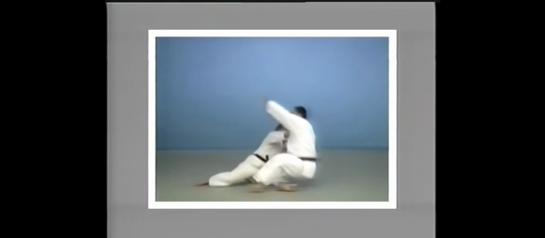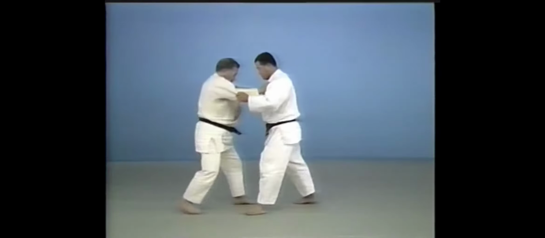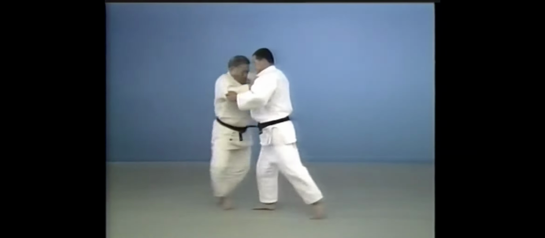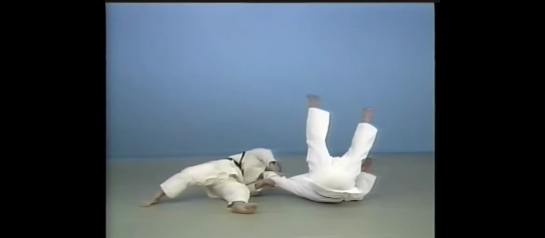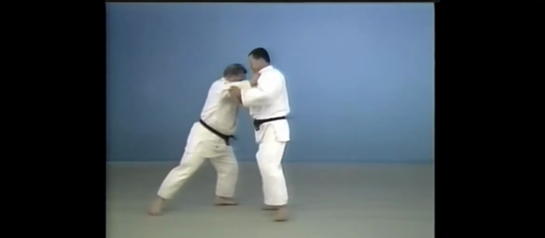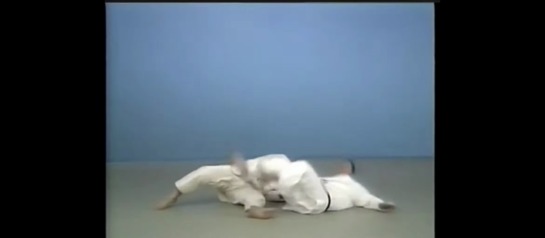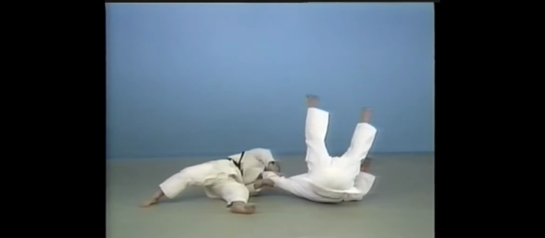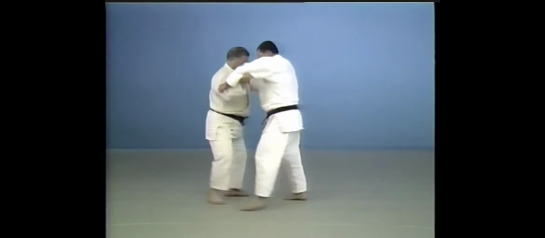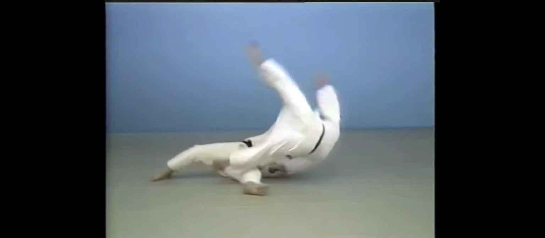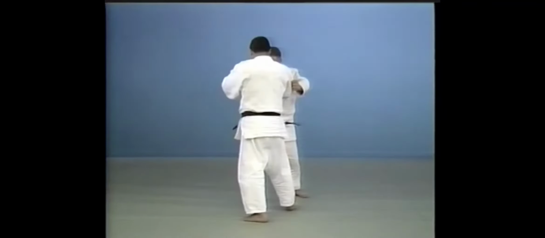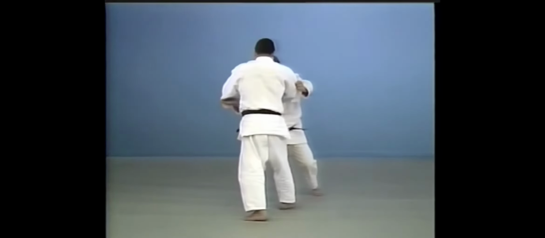Tani Otoshi. In Tani Otoshi, you step behind both legs of your opponent in a sacrificing motion, then throw him down directly behind. If you can push his elbow up, it becomes even more easy to make him go off balance and fall backwards.